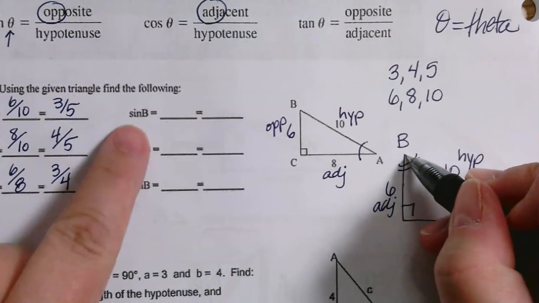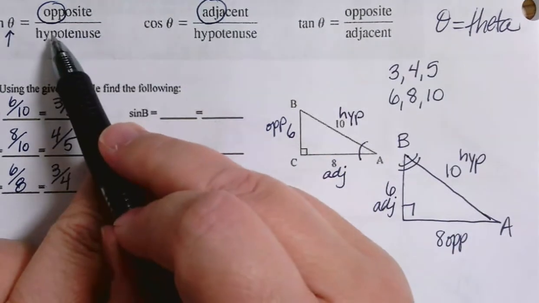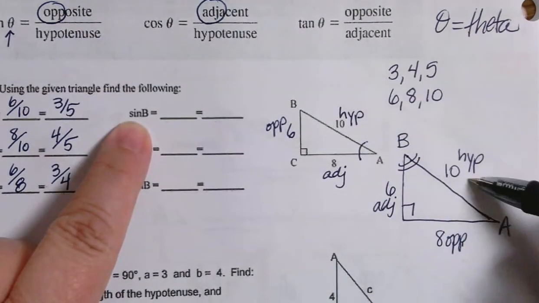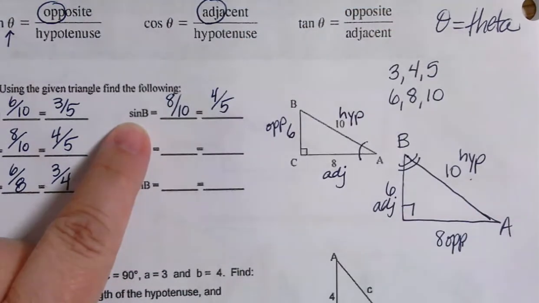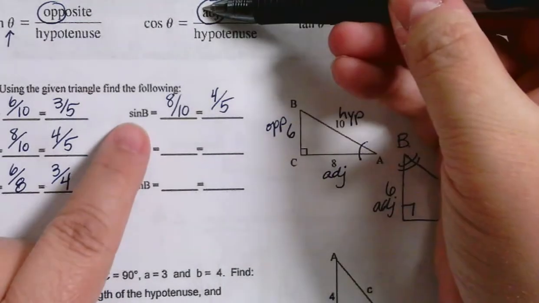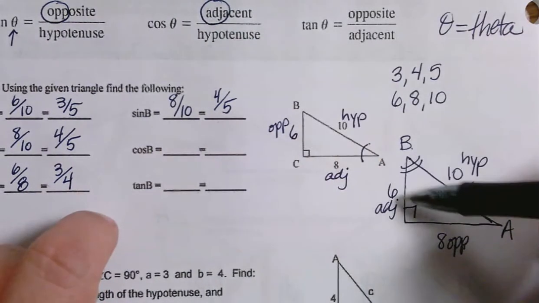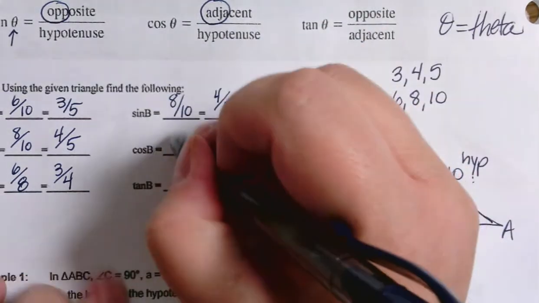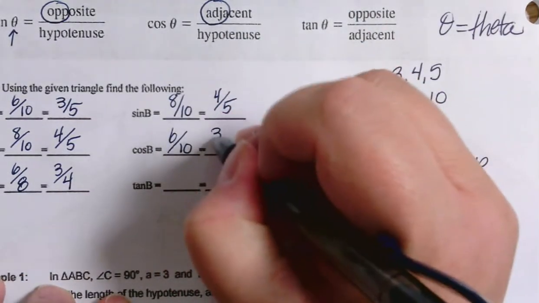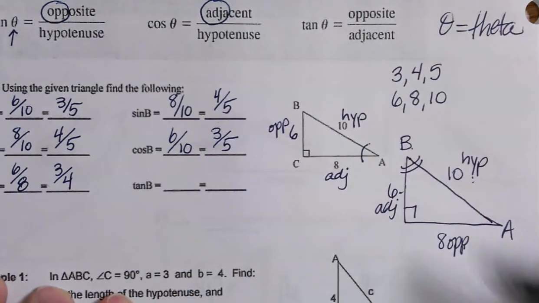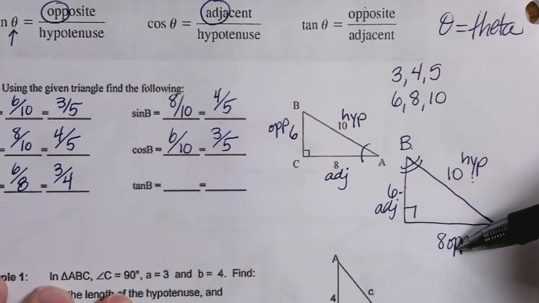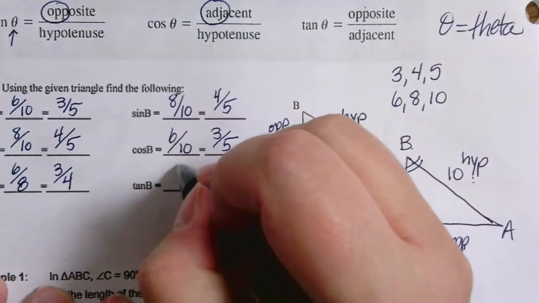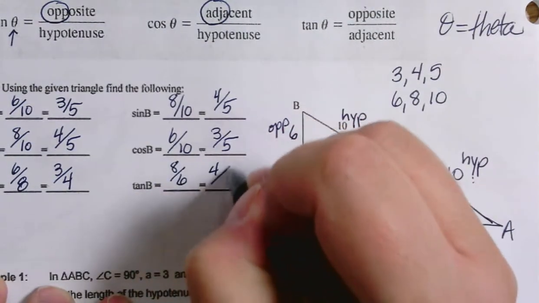So sine of B is opposite over hypotenuse, so 8 over 10, which is 4/5. Cosine of angle B is adjacent over hypotenuse, so 6 over 10, which reduces to 3/5. And tangent of angle B is opposite over adjacent, so that's 8 over 6, which reduces to 4/3.